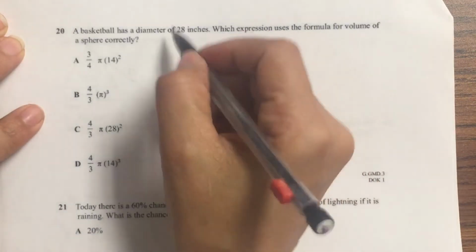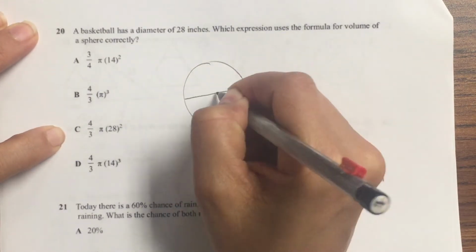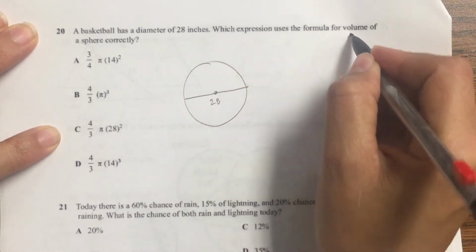All right, a basketball has a diameter of 28 inches. So see, first thing I do, I'm not even reading the whole question. I just go ahead and do it. Diameter of 28 inches. Which expression is the following for volume of a sphere?